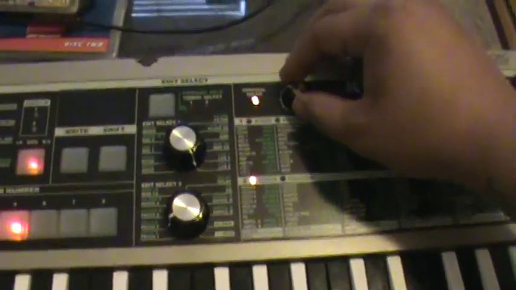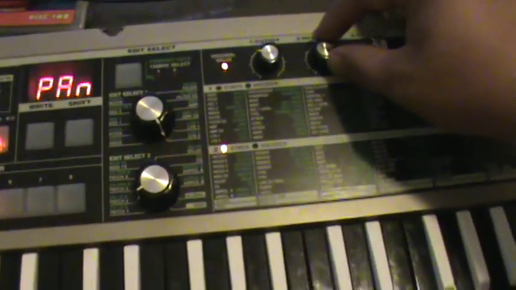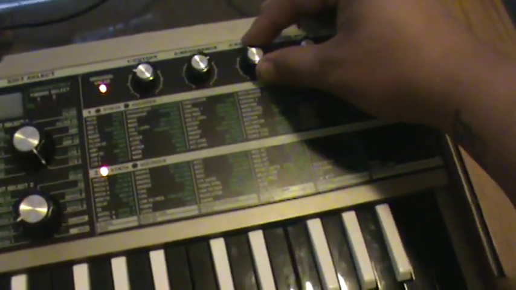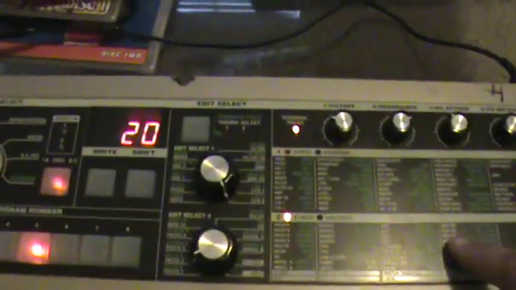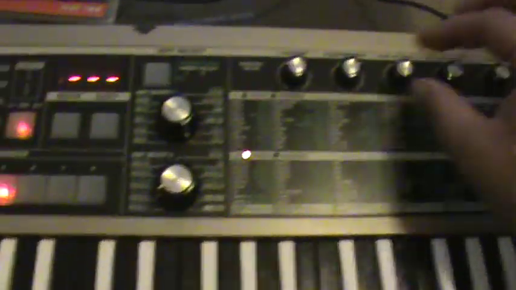Patch 2 is going to be LFO 1, which is the source. Dest is going to be pan for number 2. Number 3 knob is going to be 20 on the mod. There's nothing on the last 2 like the other one.